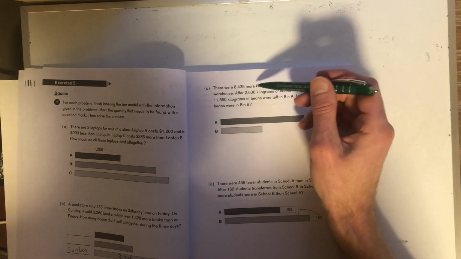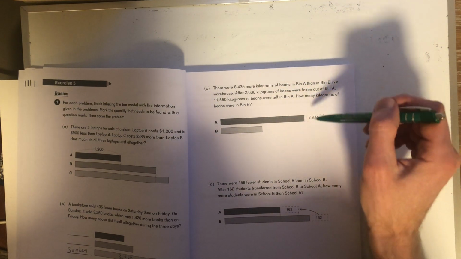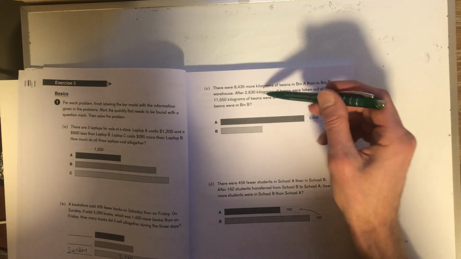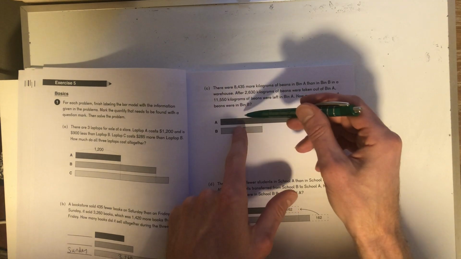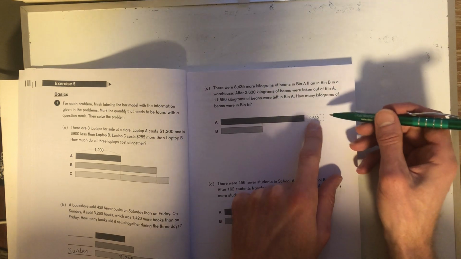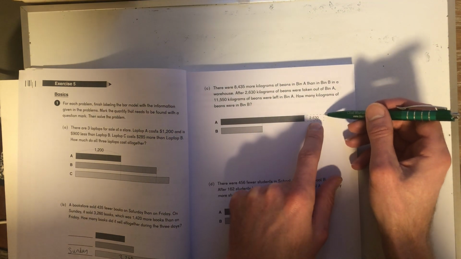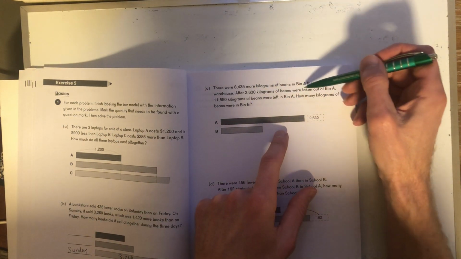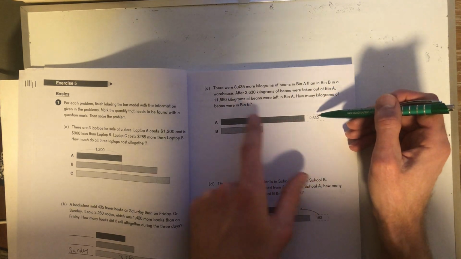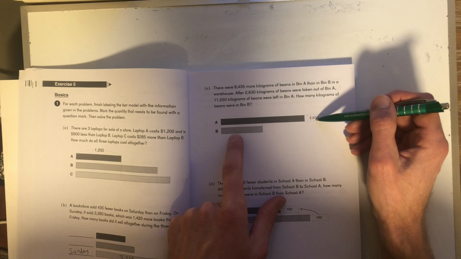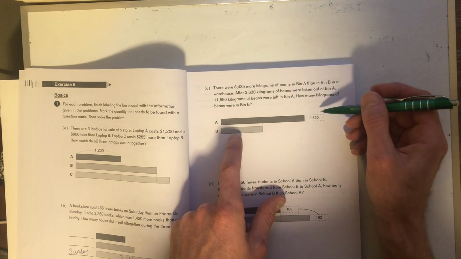This one, on these guys here, there were 8,435 more kilograms of beans in bin A than bin B in a warehouse. So here's like, the before is this number. There's more in A than B. How many more? Oh, this big number, 2,630. And now after, a little bit later, after 2,630 kilograms of beans were taken out of bin A, 11,550 kilograms of beans were in bin B. How many kilograms of beans were in bin B? Man, that's kind of hard to say.